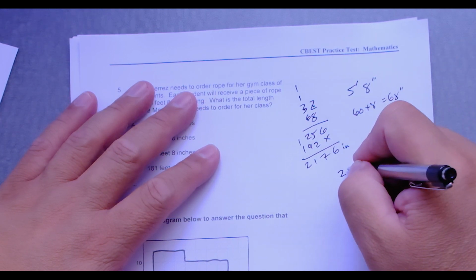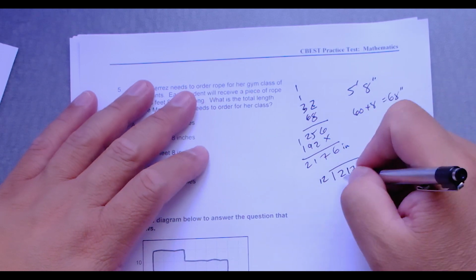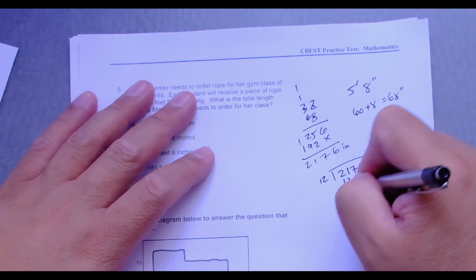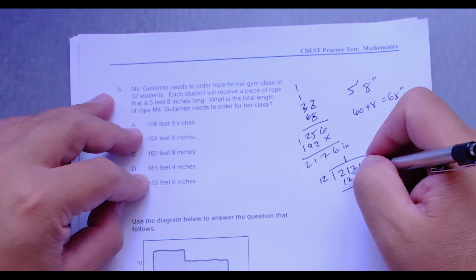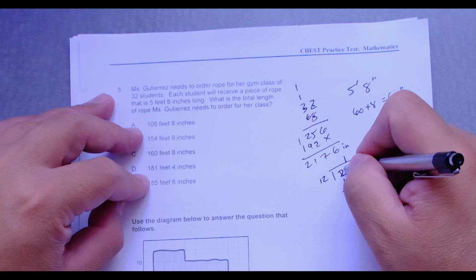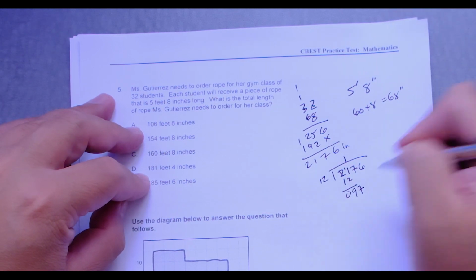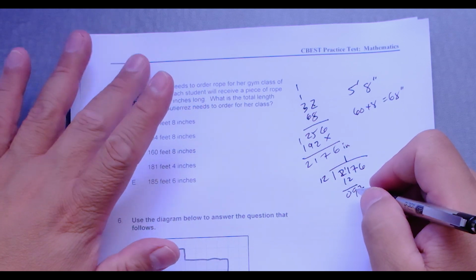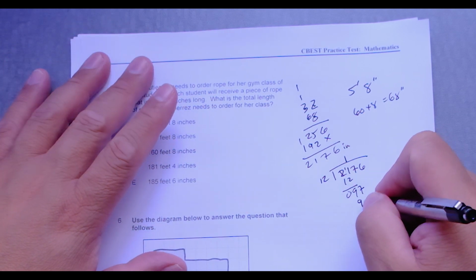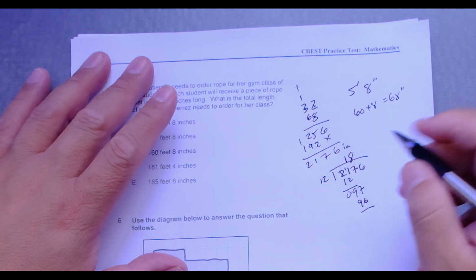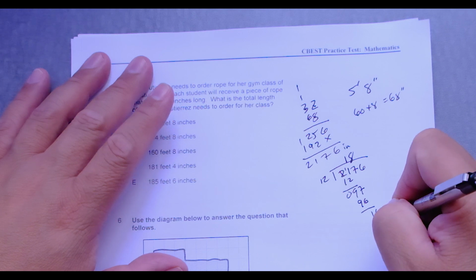So I need to divide this by 12 to get feet. So 12 goes here 1 time, right? So these are all 100s. That's good. We're going to borrow 1, 2. That's a 9. That's a 0. That's a 7. 12, 24, 36, 48, 60, 72, 84, 96 is an 8. That's a 1, that's a 16, and then a 12, right?